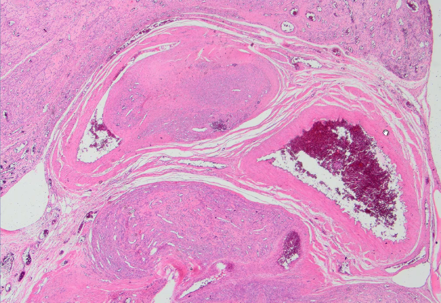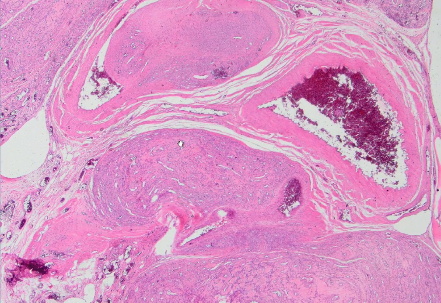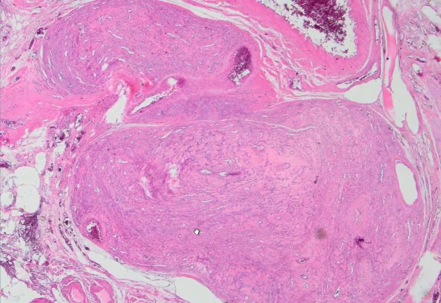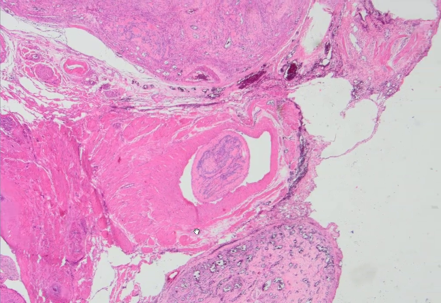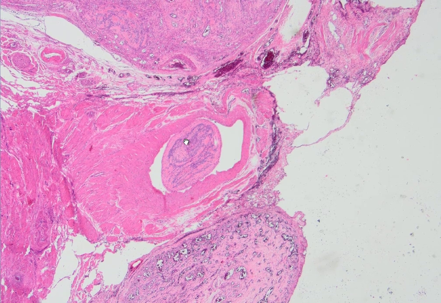This is also a vessel lumen with erythrocytes inside it, and we have this nodular mass in the vessel. Again, this is a tiny little plug in the vessel.